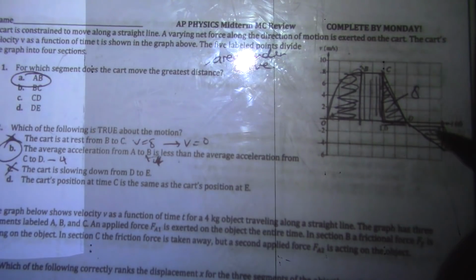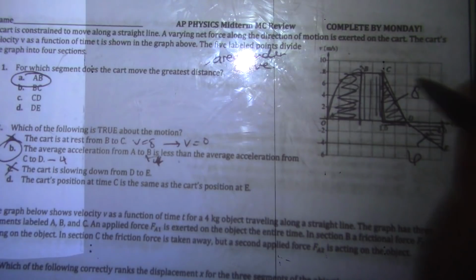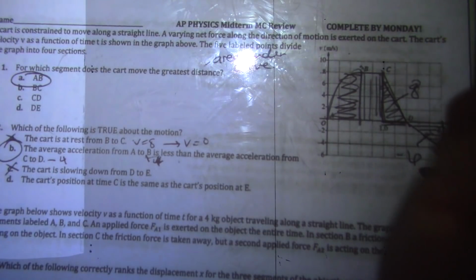This one has an area of, whatever 2 here is, and 8 divided by 2, so that's just 8. And then this is 1, 2, 3 times 2 divided by 2, so this is 6. 4 divided by 2, this is 6. So 8 and negative 6 do not cancel out, so they are not at the same position. This one is going to end a little ahead of where it was at C.